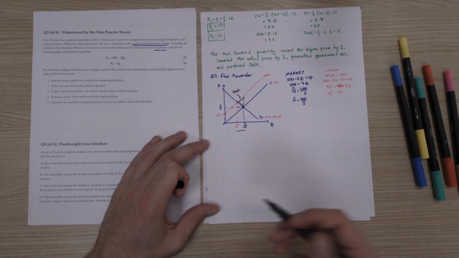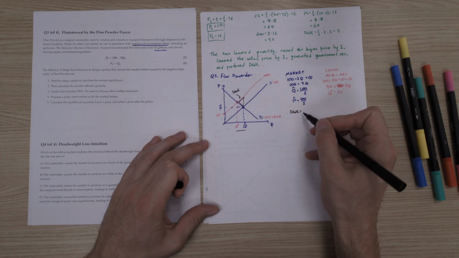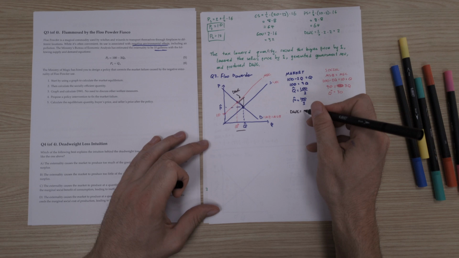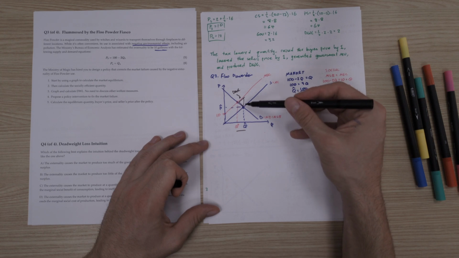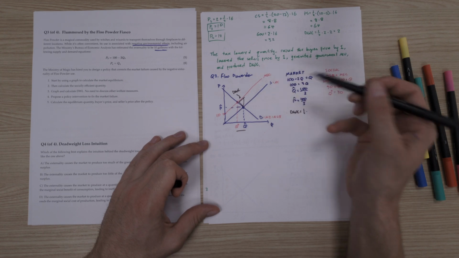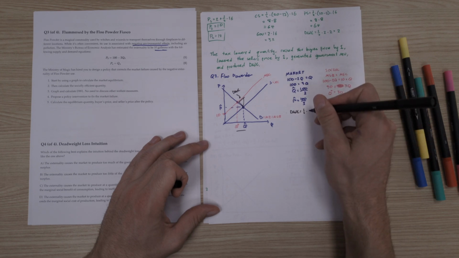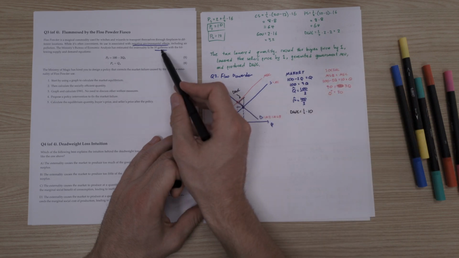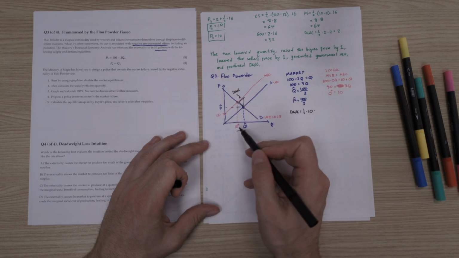Okay, and so we're asked to calculate this thing. So deadweight loss is equal to 1/2 times base times height. We know the height because we know the vertical distance between MSC and MC. And that's 10, just the size of the externality. Okay, and then the base is just the difference between these two things.